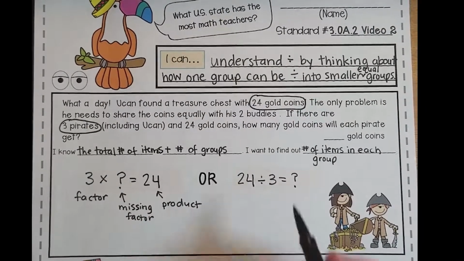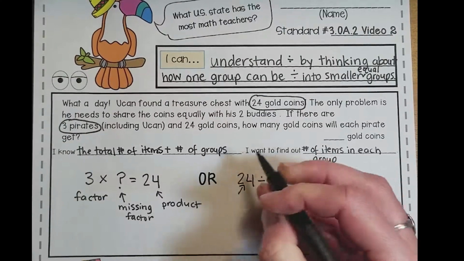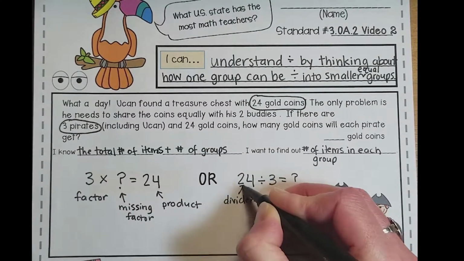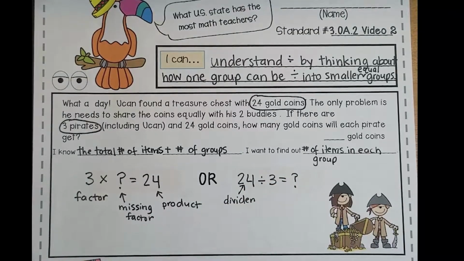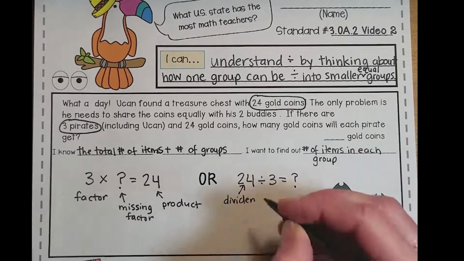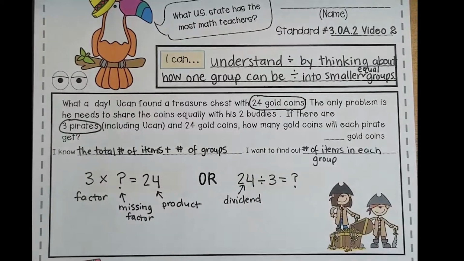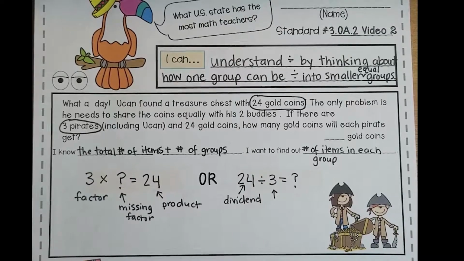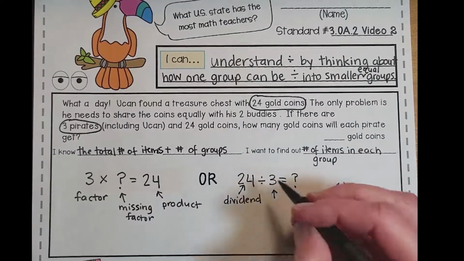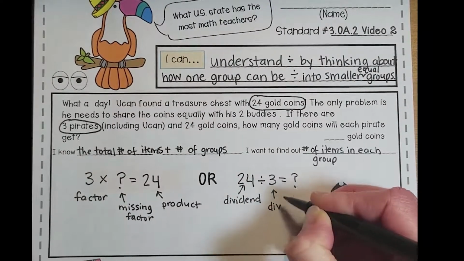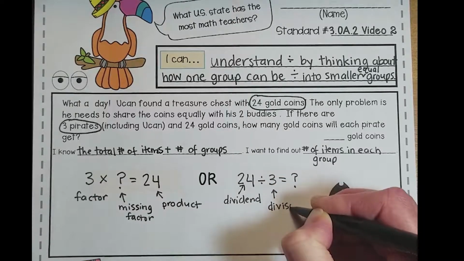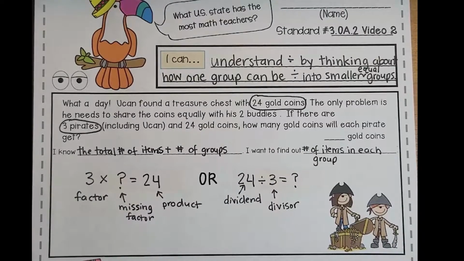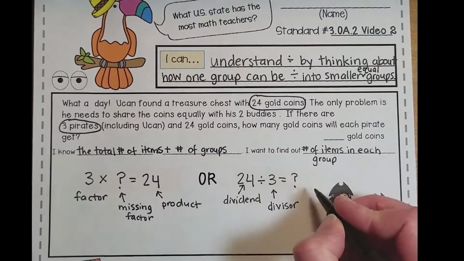In division, this number is called the dividend. That's the total number of items. Oops, forgot my D. And the number of groups that we're breaking that number of items into is called the divisor. And did you know that the answer to a division problem is called a quotient?